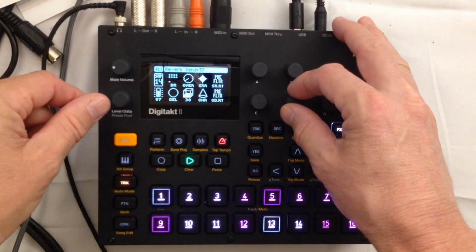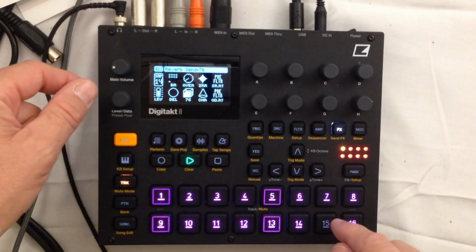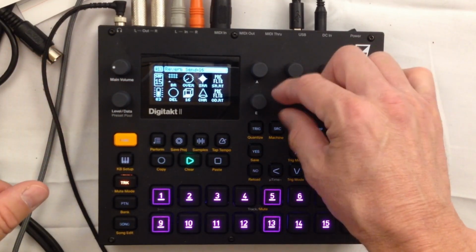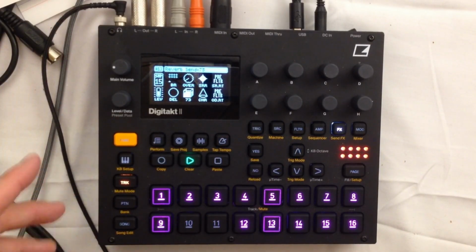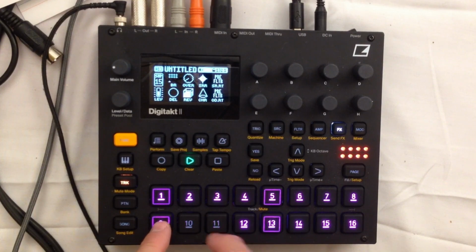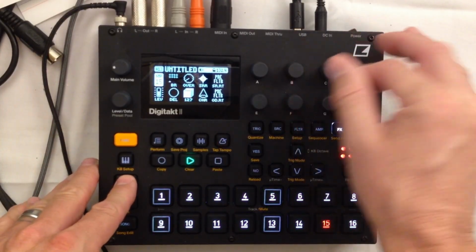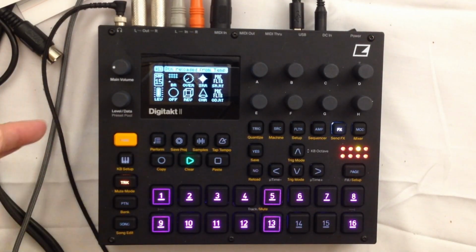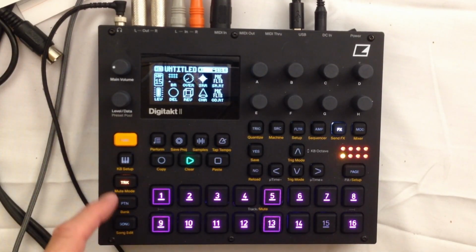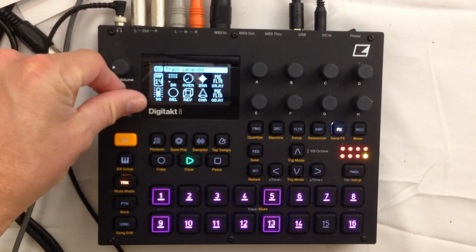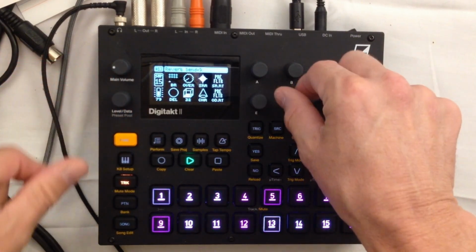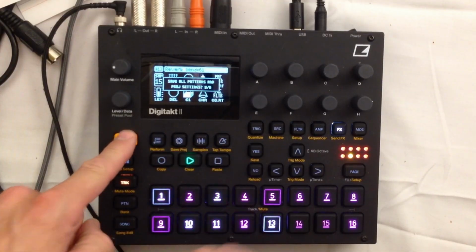Give it some reverb. Save it like that. Save.